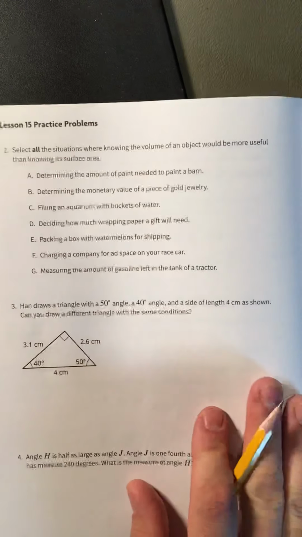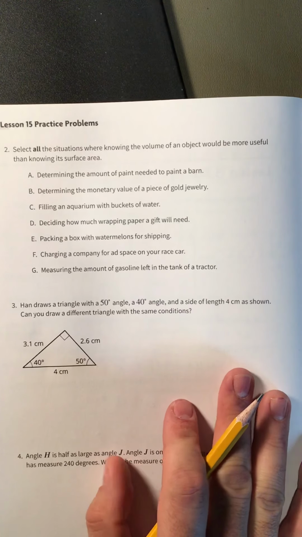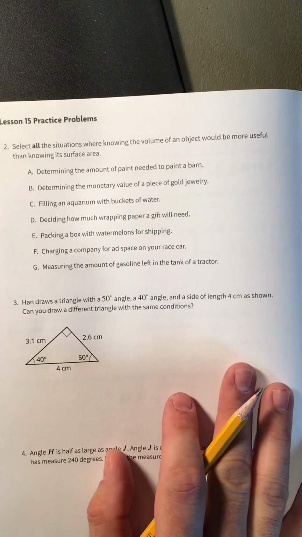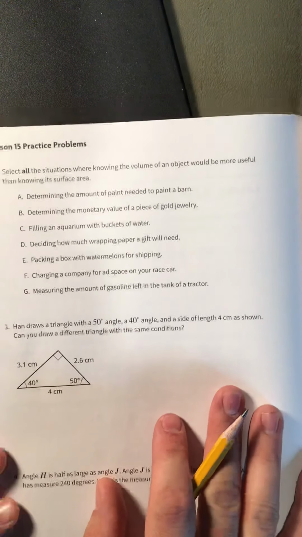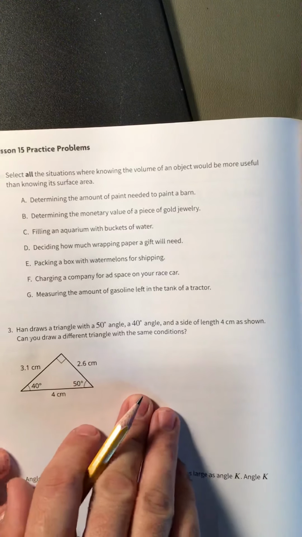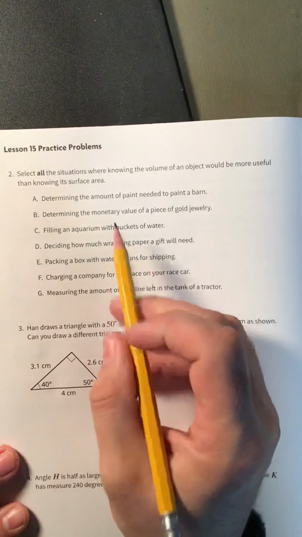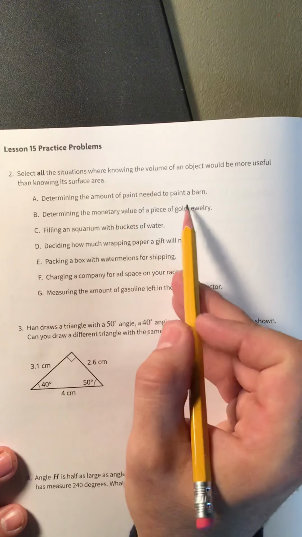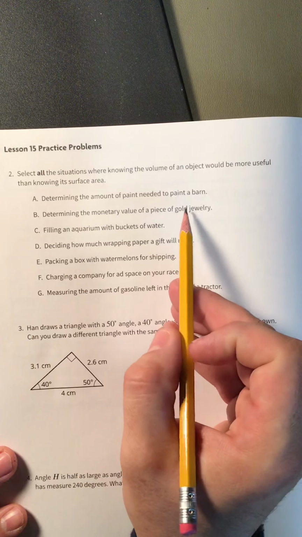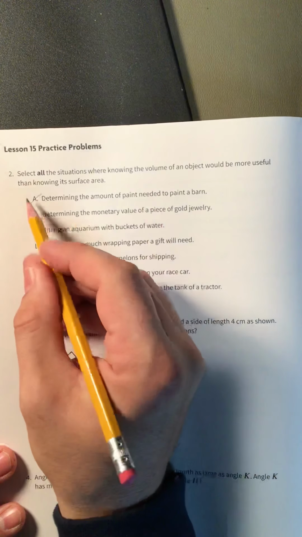Next question, select all the situations where knowing the volume would be more useful than the surface area. So ones that we're going to need the volume for, not the area. Okay, how much paint you need. Anytime you're going to do paint or flooring or anything like that, that is area, that is not volume.